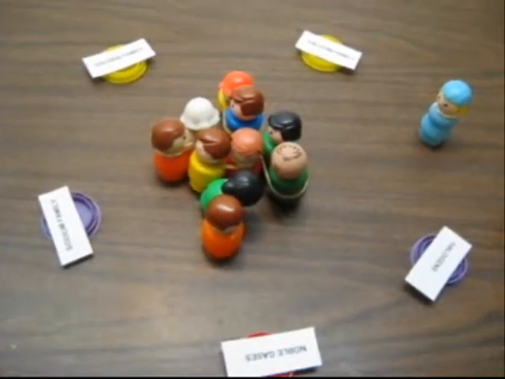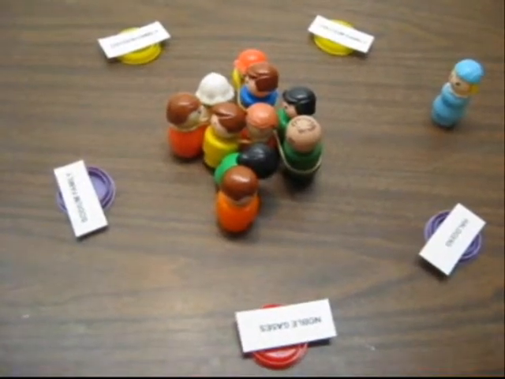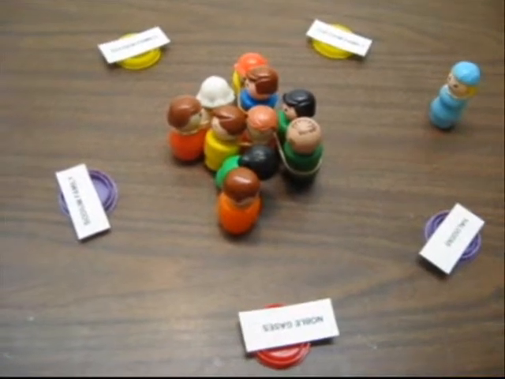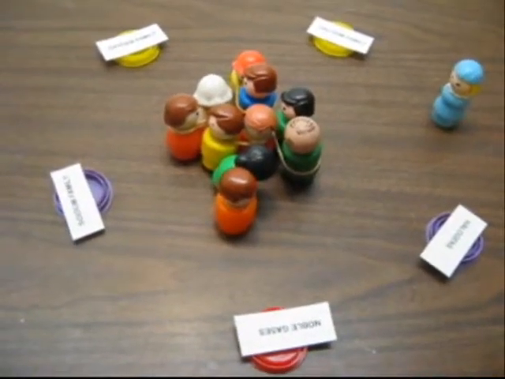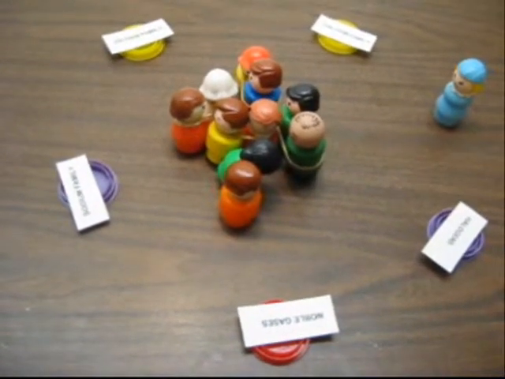Again, this game is called the Element Family Demolition Derby game, and we hope you enjoy your time helping your students practice identifying the various members of the families of elements on the periodic table.